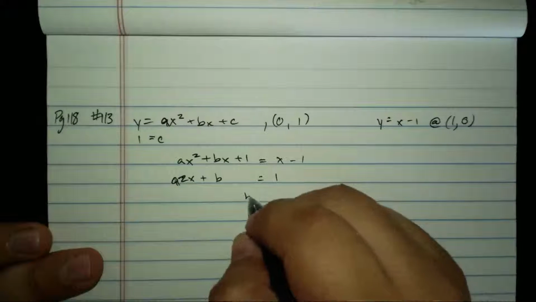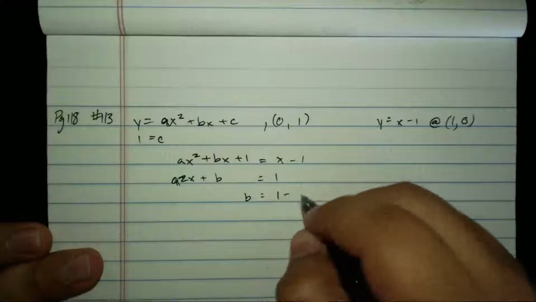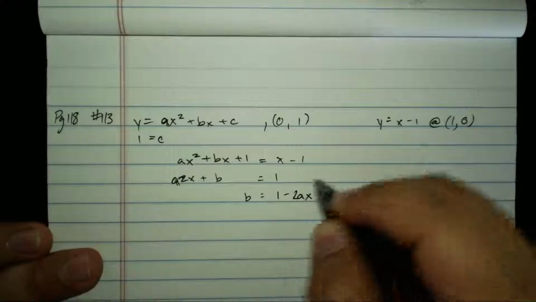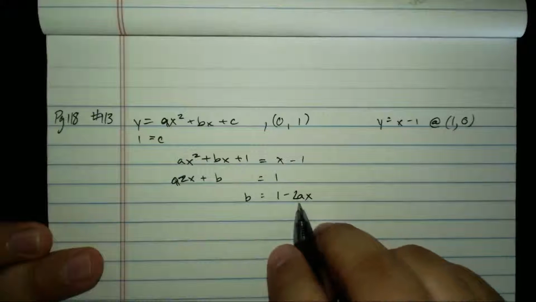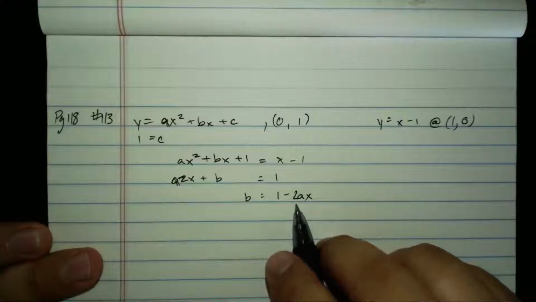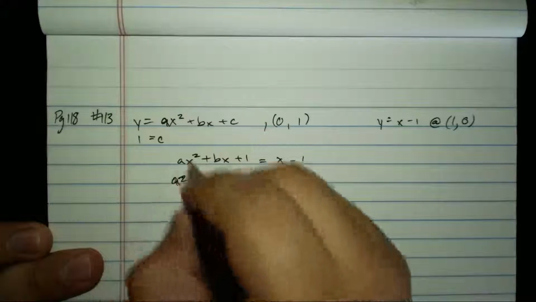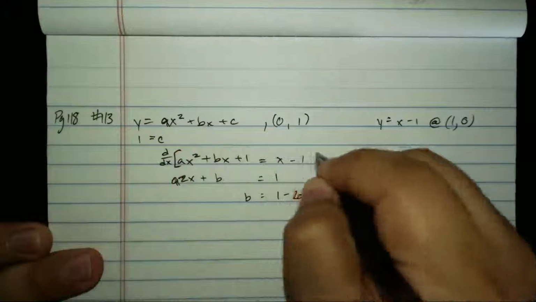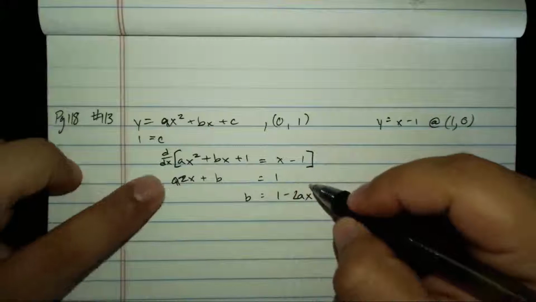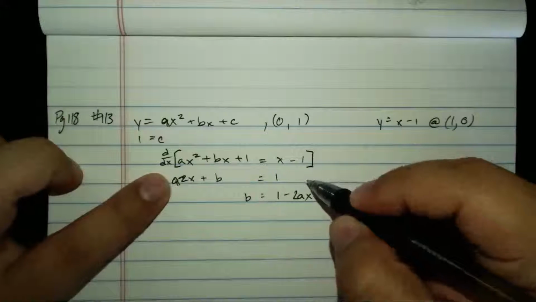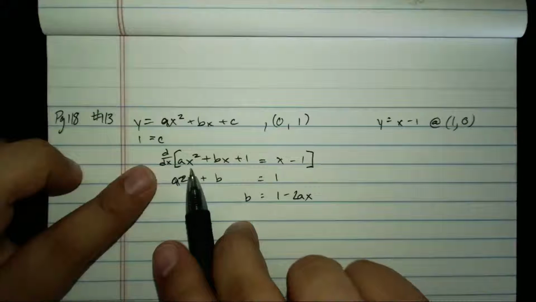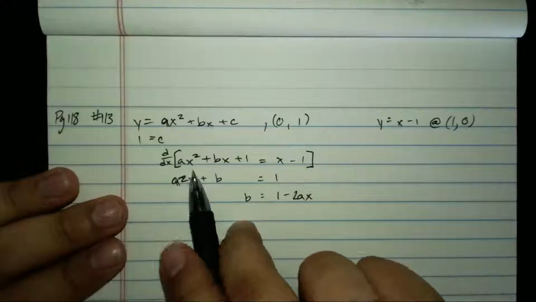So we can say b is equal to 1 minus 2ax. Okay, I wasn't very clear here. We took the derivative of this thing and got that. Okay. So we can plug in b over here and then solve for a, I think, if I'm not mistaken.